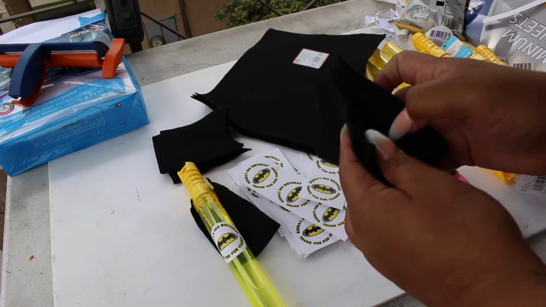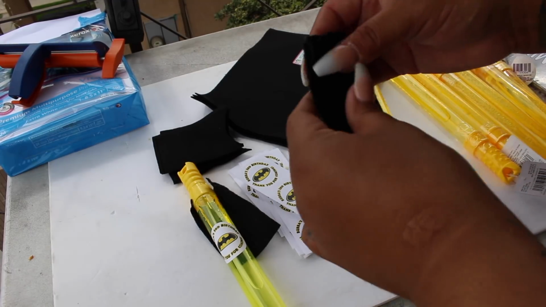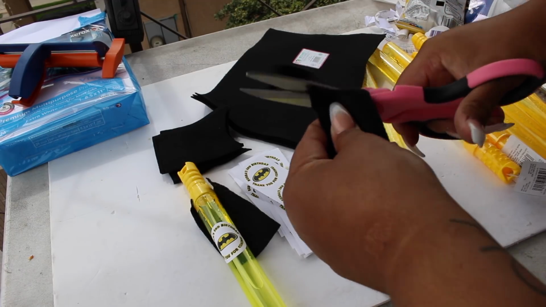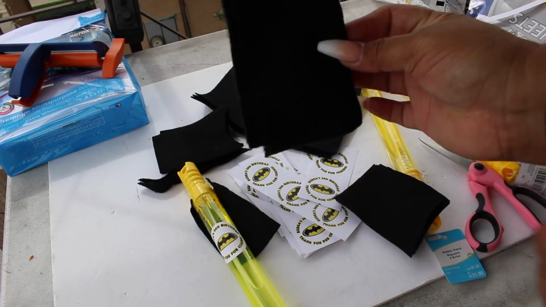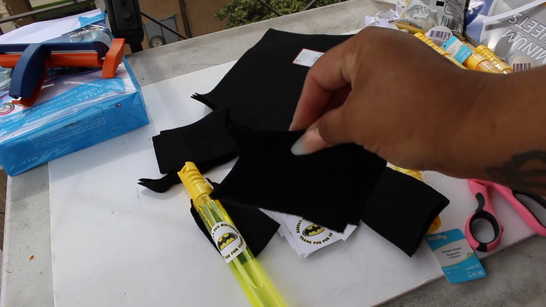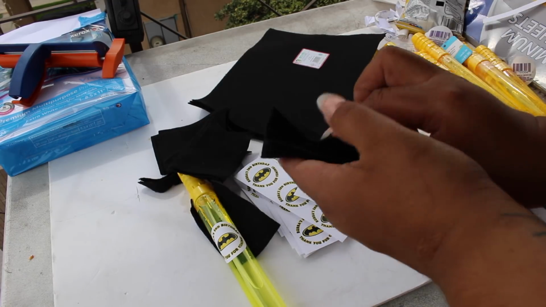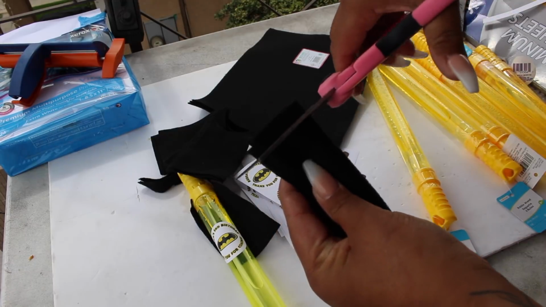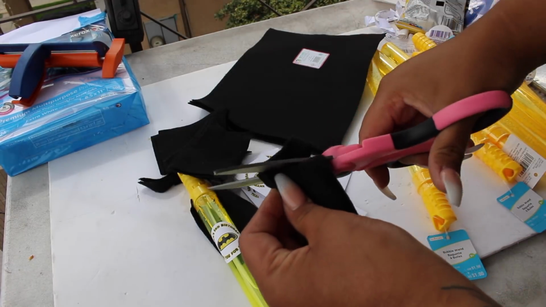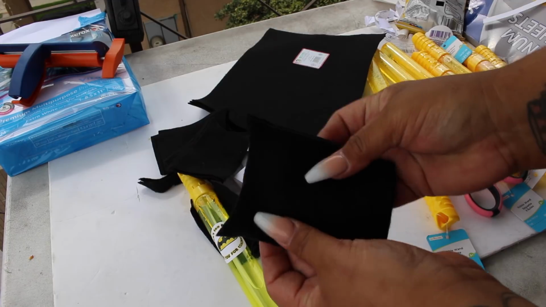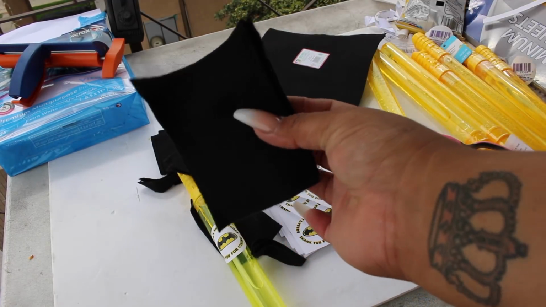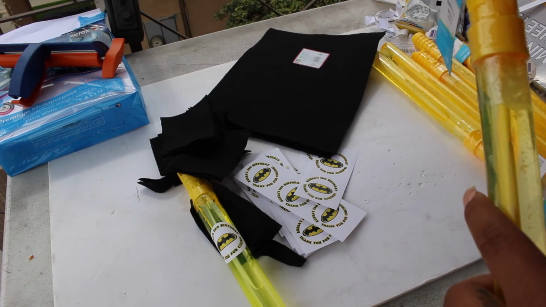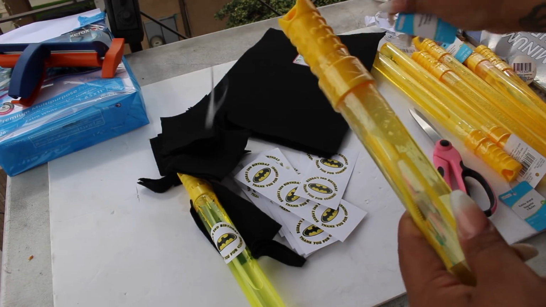Okay, and just like the other ones, we're going to fold it in half like a hot dog and cut a little U. So this is what you're finished with. Once again, you just fold it like a hot dog and cut a little U, just like that. So now you have that little curve. The next thing we're gonna do is cut the labels off, obviously.